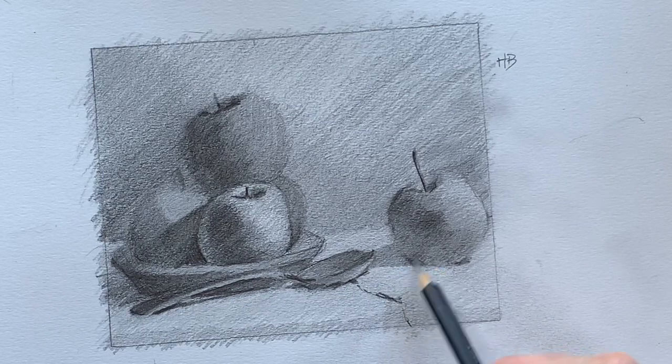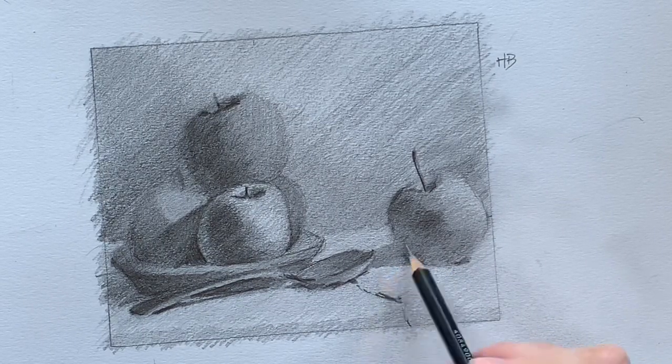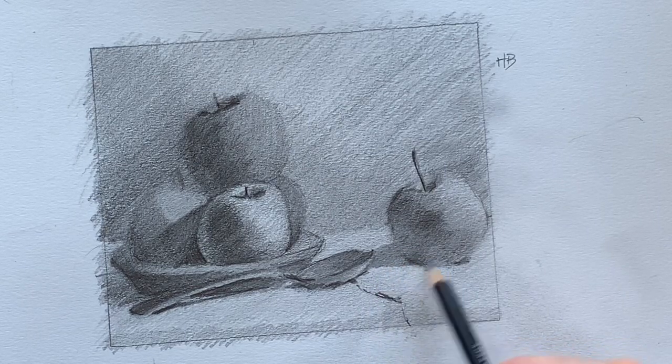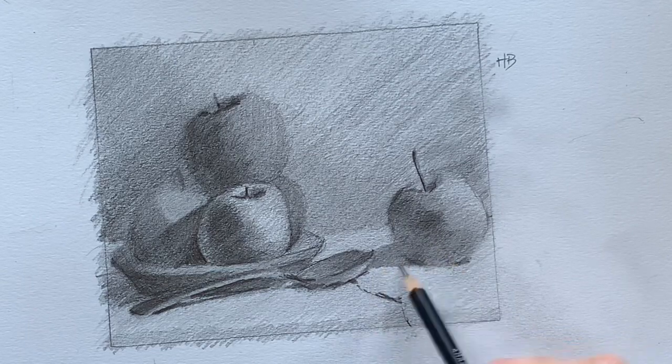Darken up that cast shadow there that links into that apple.